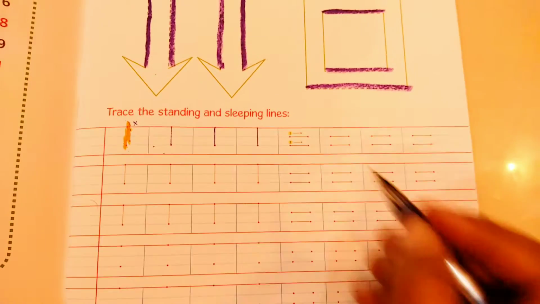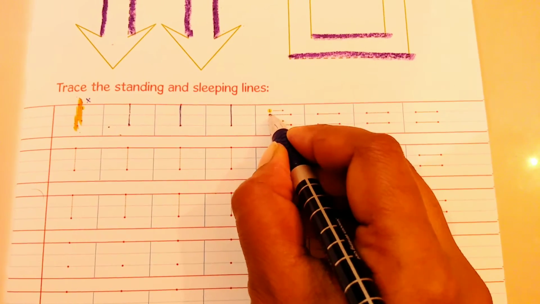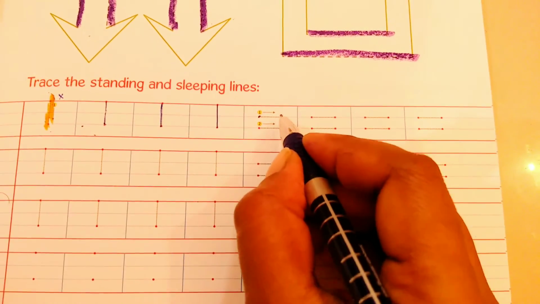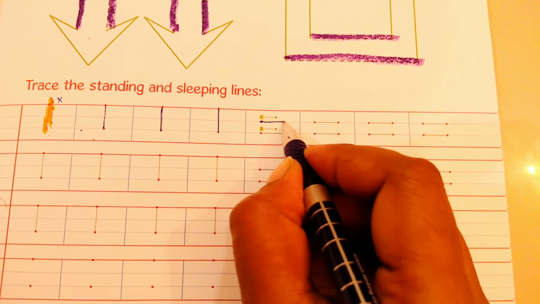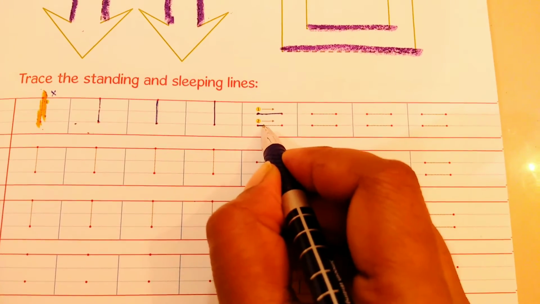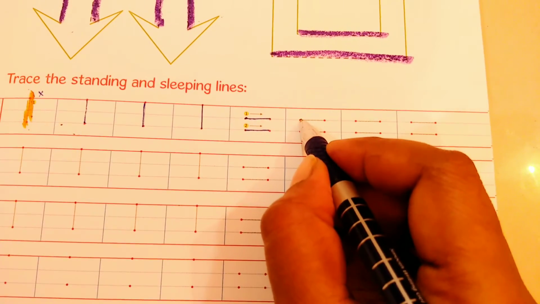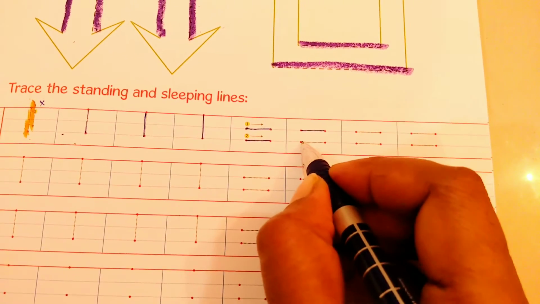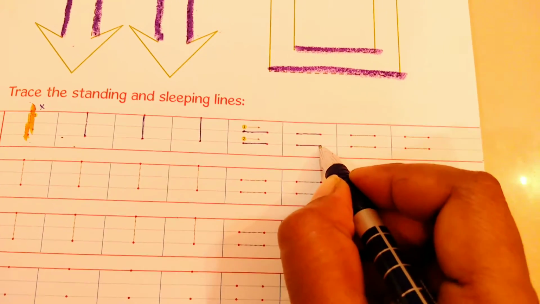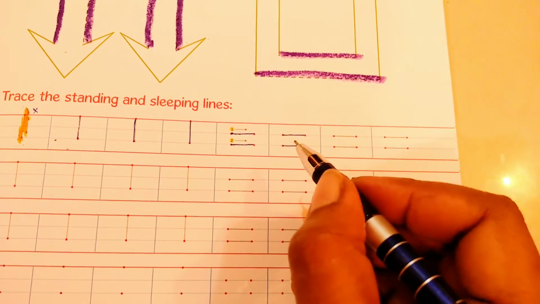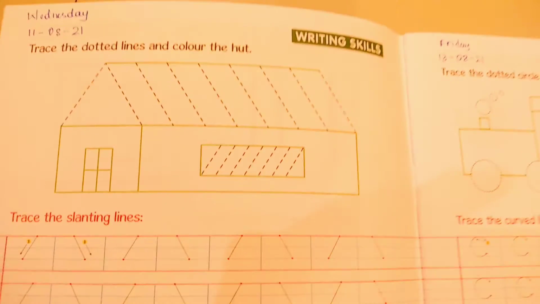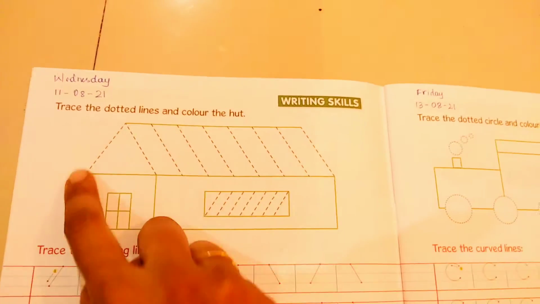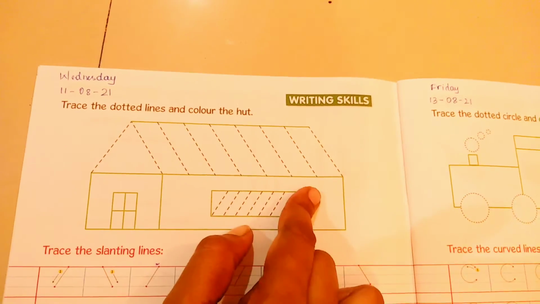That is standing line. And here in the center you have a red dot and here one more red dot. You're going to write sleeping line. See, from here to here, that is sleeping line. It should not go out of this red dot. Hold your pencil and draw this. You're not going to use sketch pen or pen. You have to write in pencil. Use black color crayons for the tracing and you're going to color it inside.